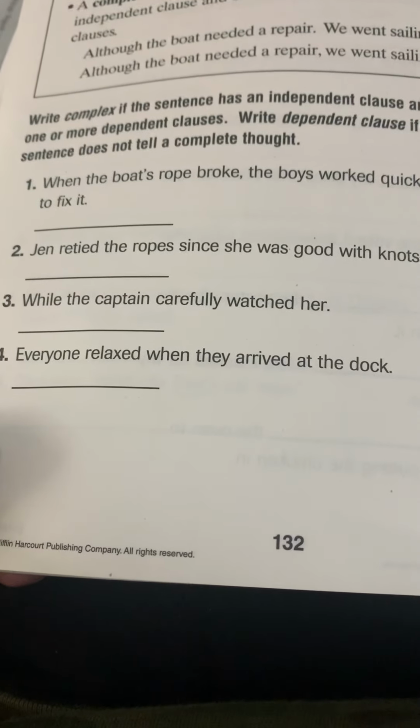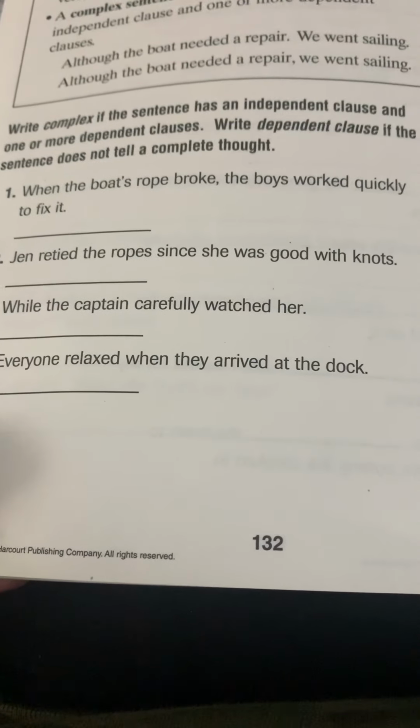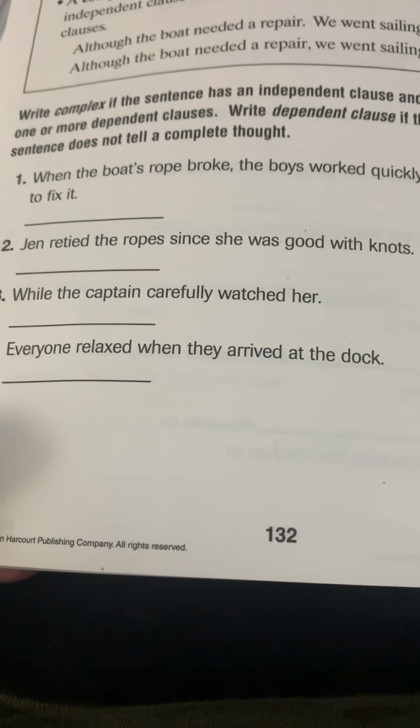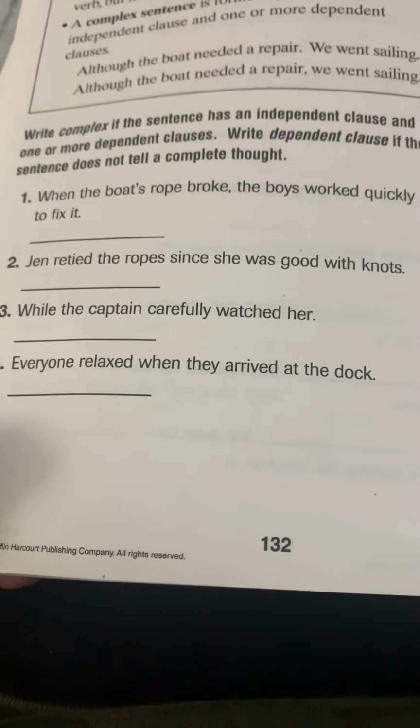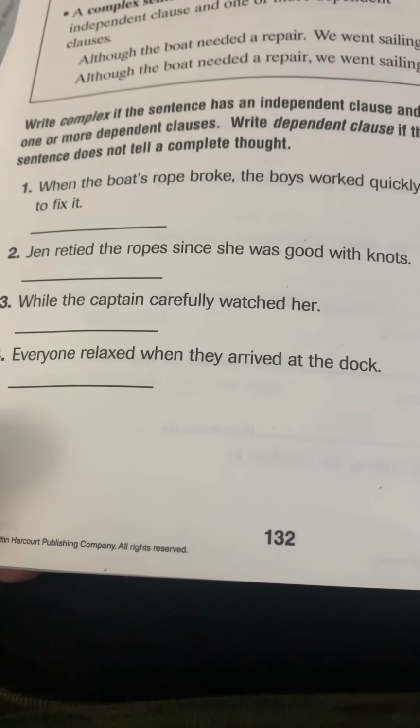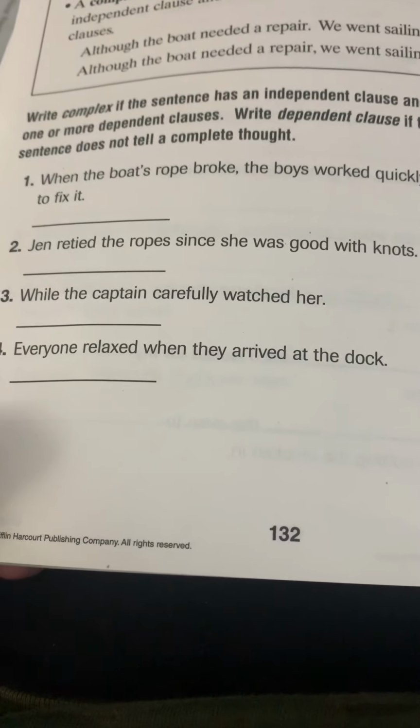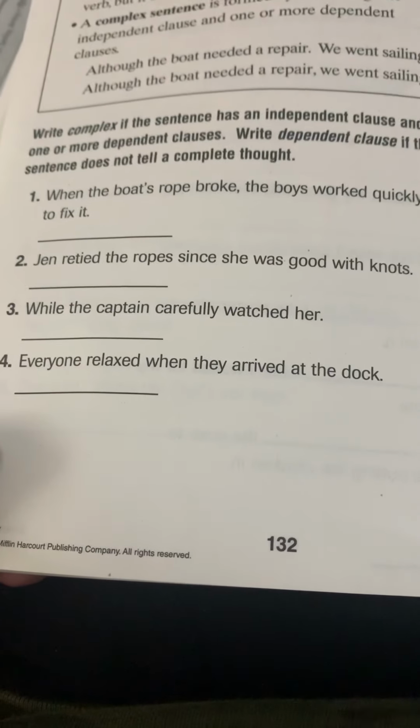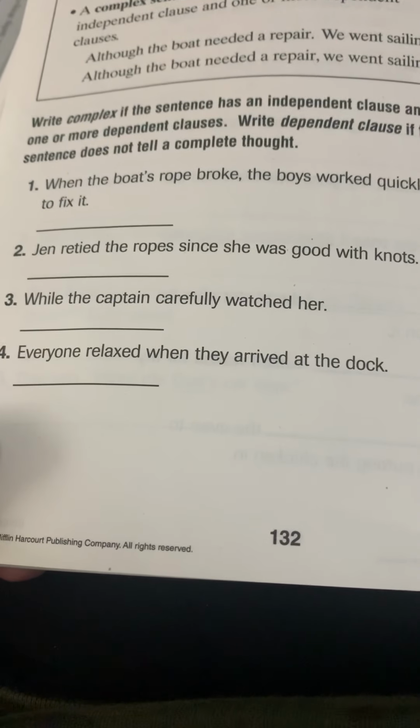I think that has a complete thought. So you should have written complex.